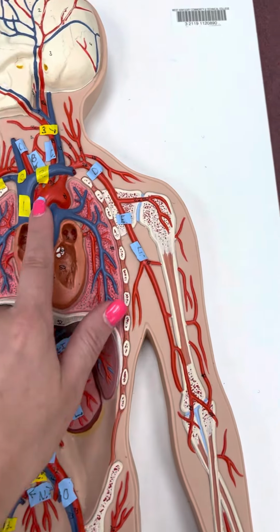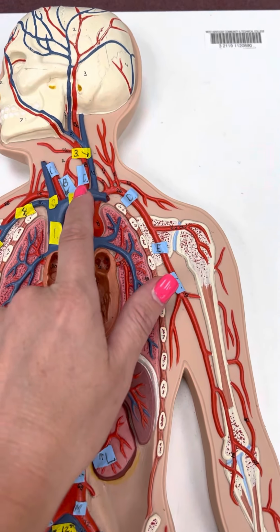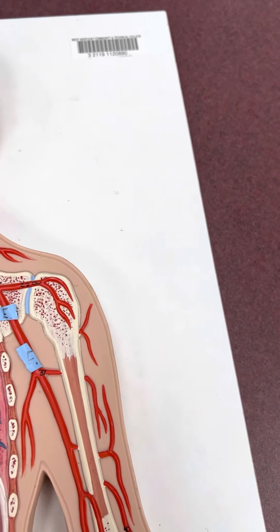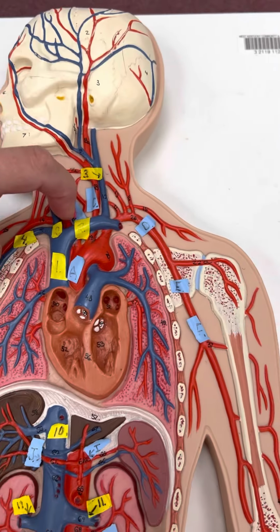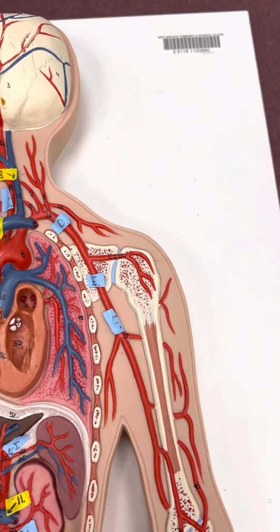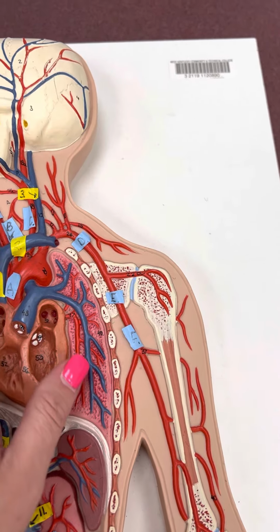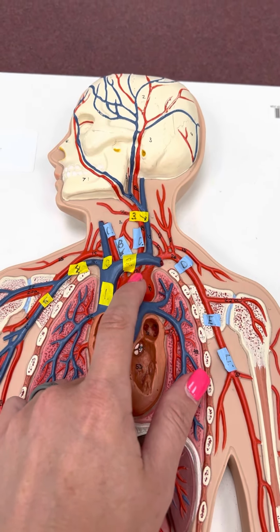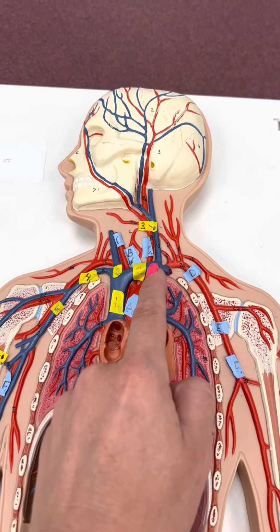So we'll start with the letter A. Letter A here, this is the aorta. Now letter B, that's going to be this blood vessel right here. You can't see it. There you go. That's B. This is the brachiocephalic, so it's the first one that branches off there. And then C, the second one that branches off the aorta, this is the common carotid artery.